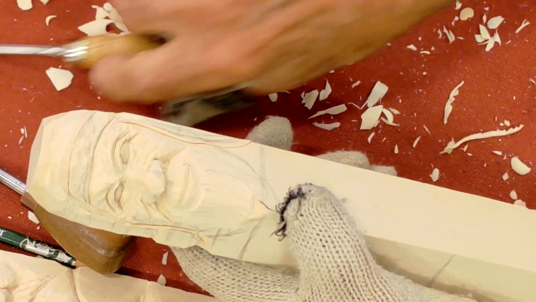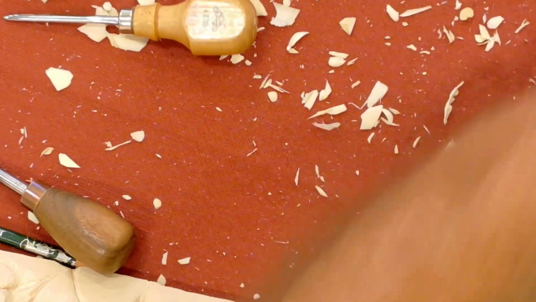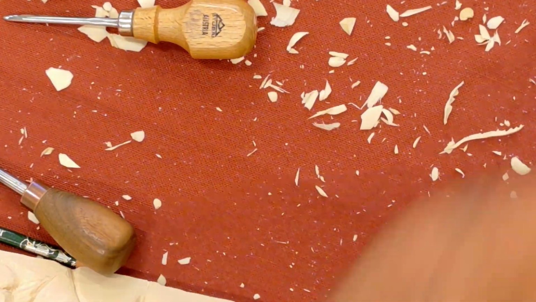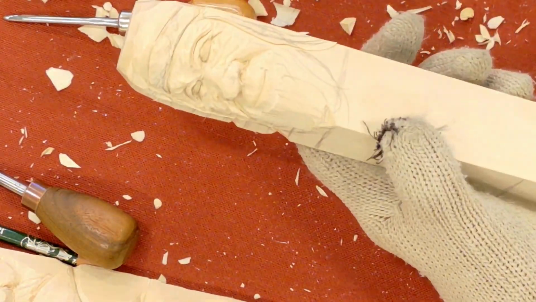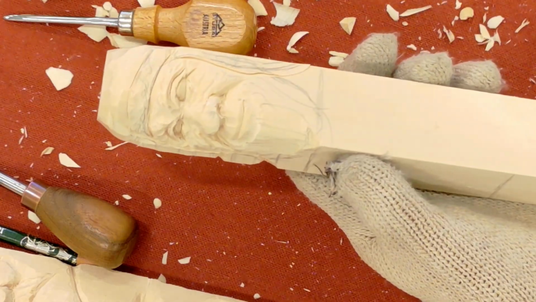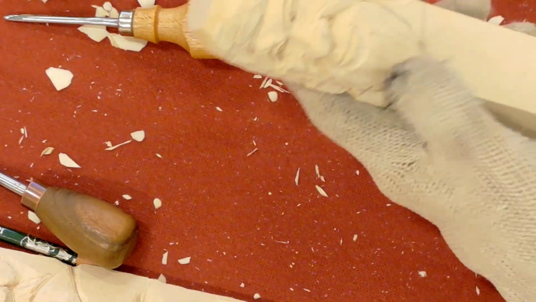Typically with hair, a good way to start is with a larger gouge, something like a 9 or 11, so you can make some deeper cuts.